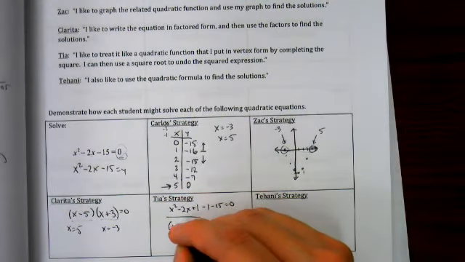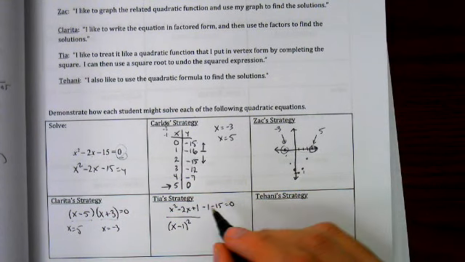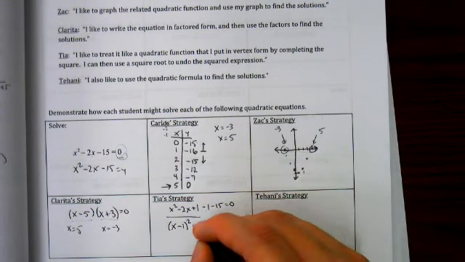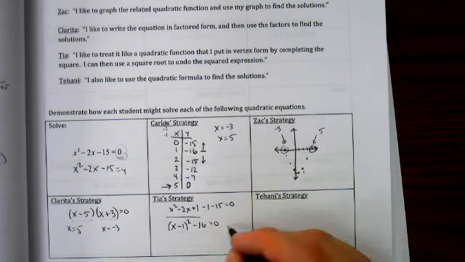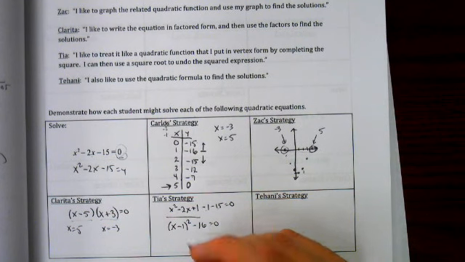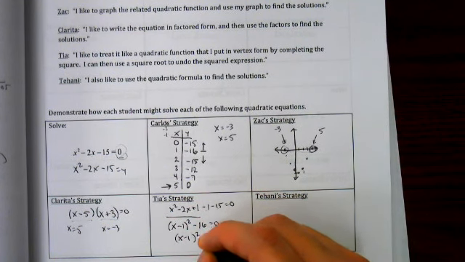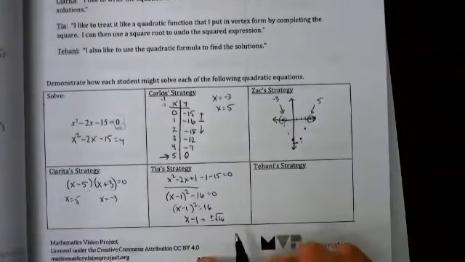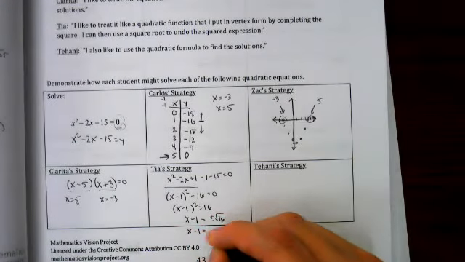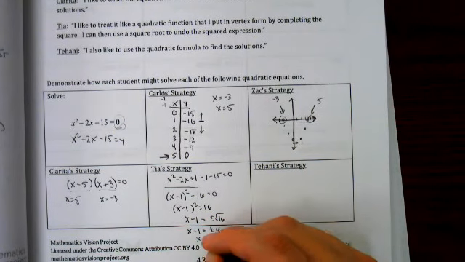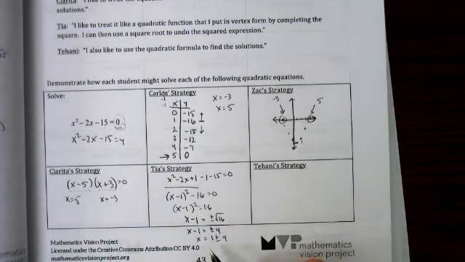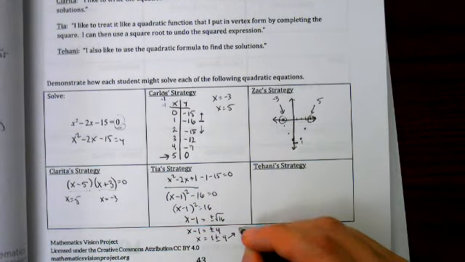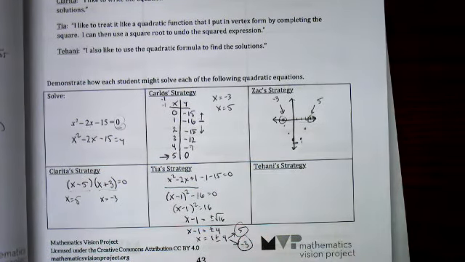That way it's like you didn't do anything. This you can re-represent as x minus 1 squared. And then -1 minus 15 gives you -16 equals 0. And then you can solve this using the strategy from before. So you can add 16 to both sides, square root both sides. And so you get x minus 1 equals plus or minus the square root of 16, which is 4. And then you can add 1 to both sides. So x equals 1 plus or minus 4. 1 plus 4 equals 5. 1 minus 4 equals -3. And those are your two answers in there as well.